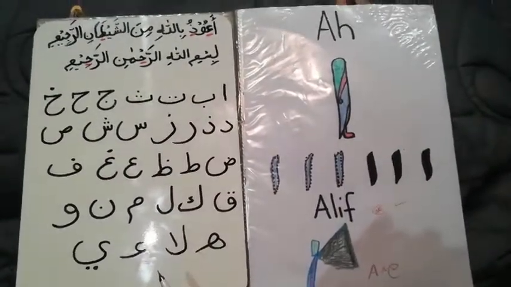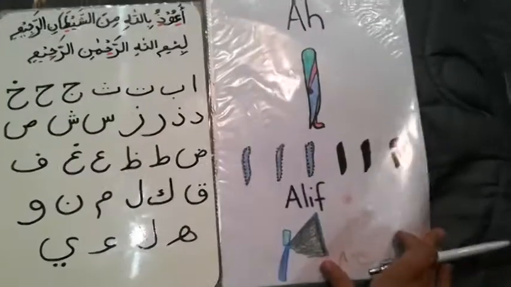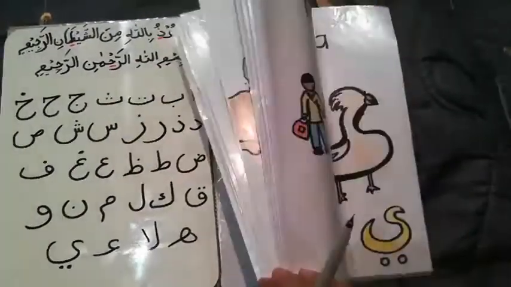Okay, so before we start, we're going to go over our morning dua quickly. Then we're going to say the letters in a tune, right, in our rhyming tune. And Appa's going to try and go through the book, recapping on all the letters in the story form. So let's begin with our morning dua. Put your hands together. Bismillahir Rahmanir Rahim.